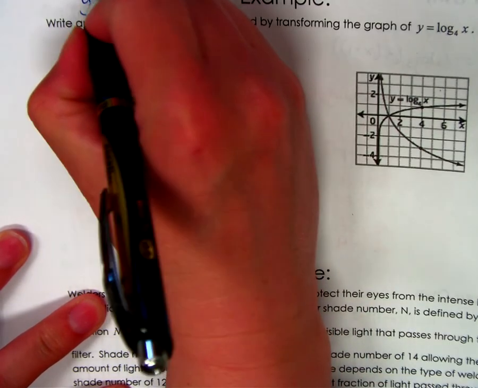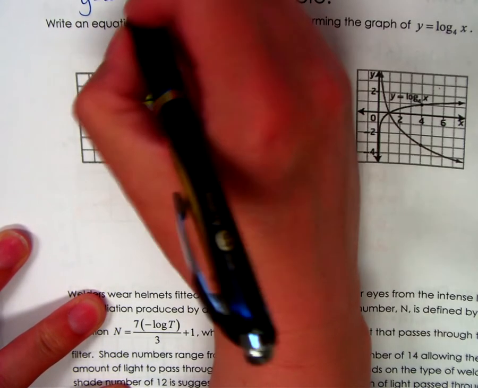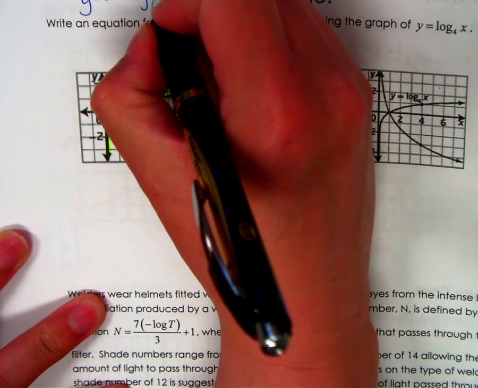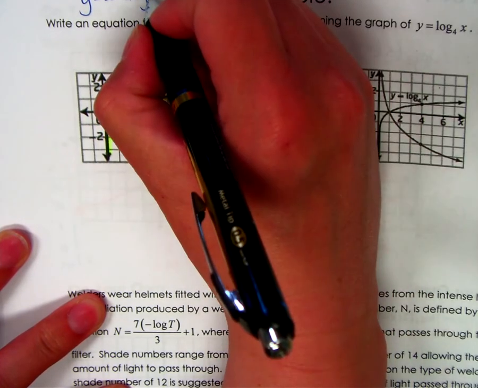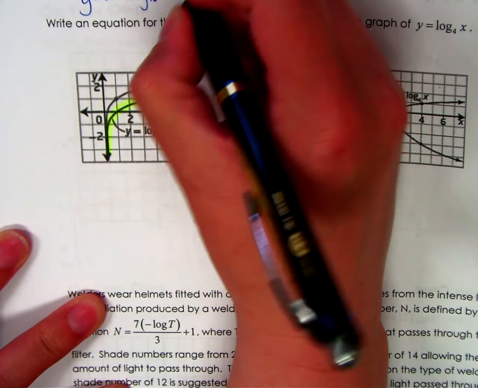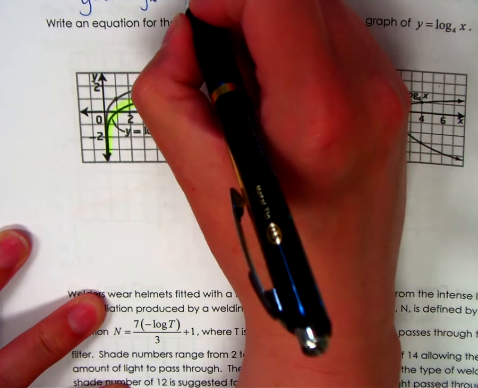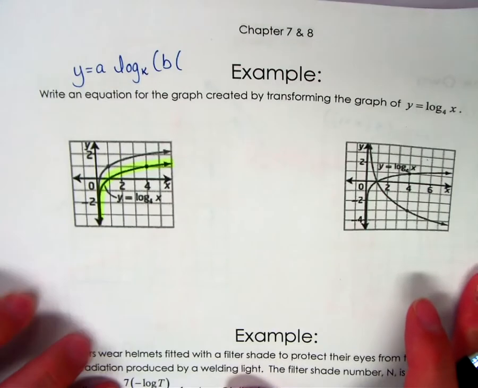Let me just write this up here. Y equals A log. Don't know what to call this base. I'll call it K. Oh, you can't see that?